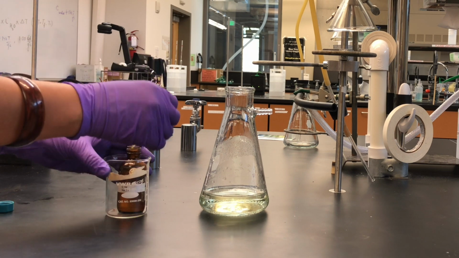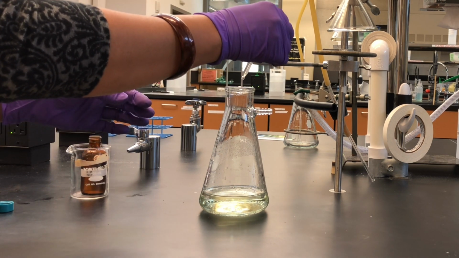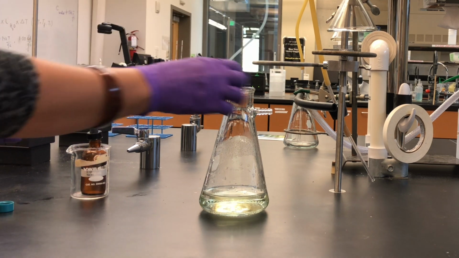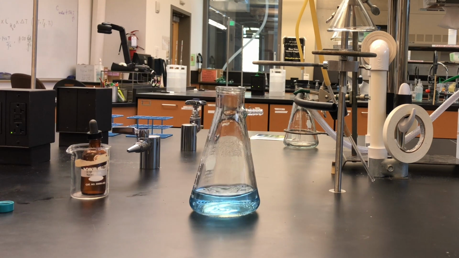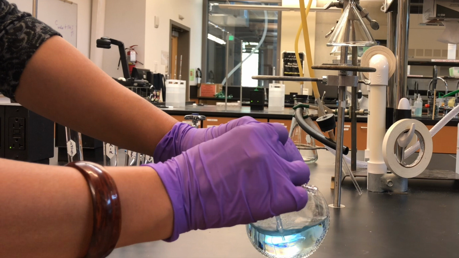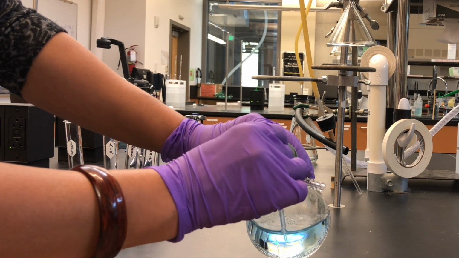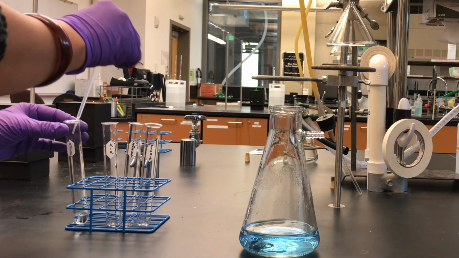Add 2 to 3 drops of sodium hydroxide solution and swirl again. Separate 10 milliliters of the prepared solution in a test tube and set aside. This is the control solution.